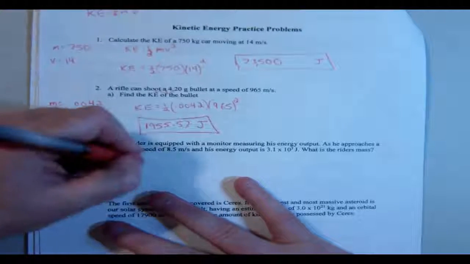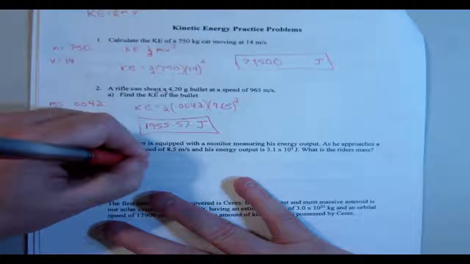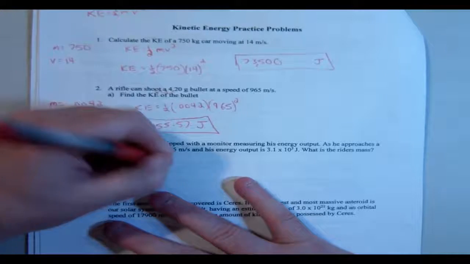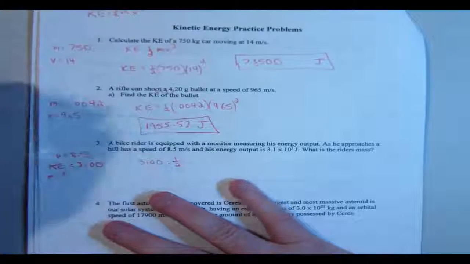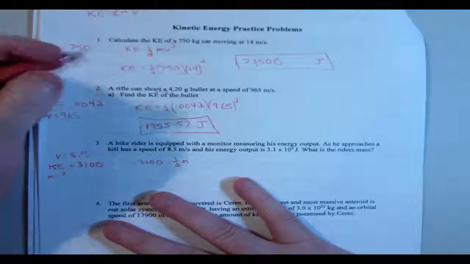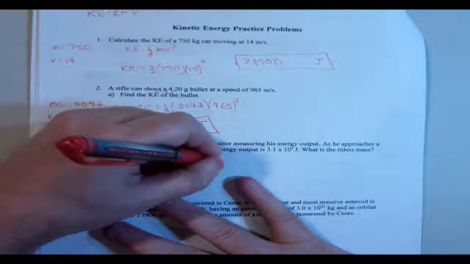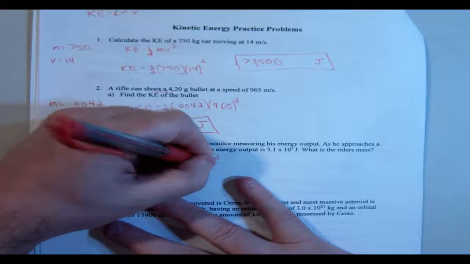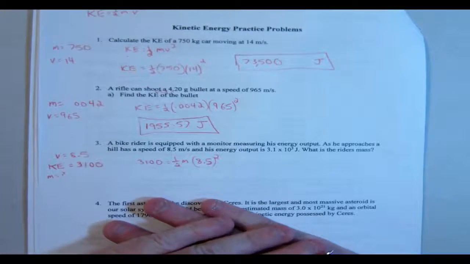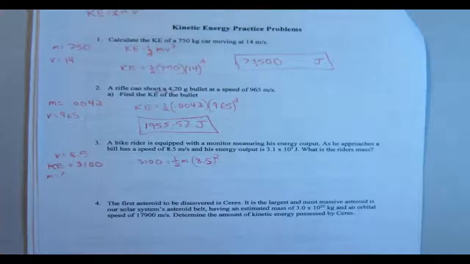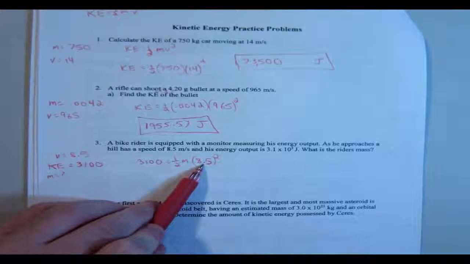So our kinetic energy is 3,100 equals 1/2 times the mass, which we don't know, times the velocity, which is 8.5, squared. We always follow our formula. We don't forget to square. So what do we do? This isn't what I'm used to. Okay, no worries. Check it out. So you're going to square this first.